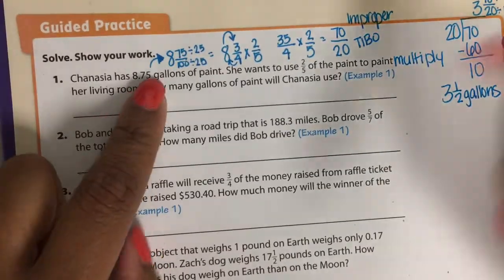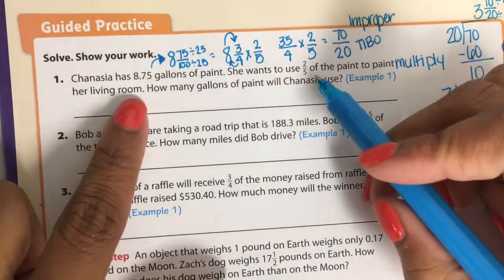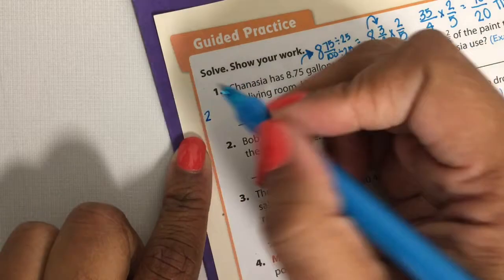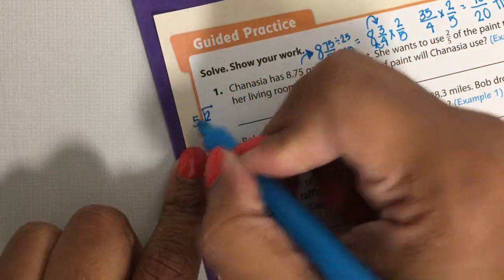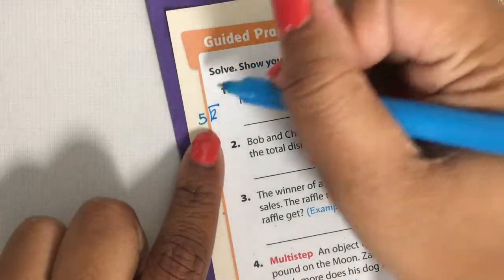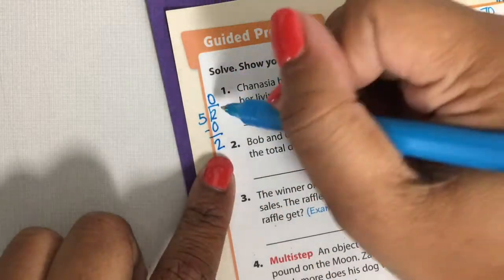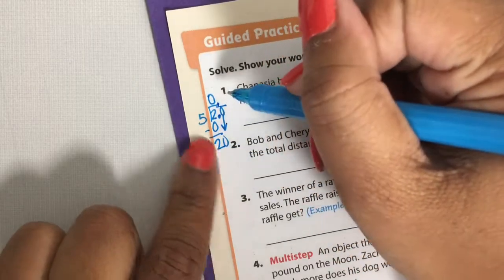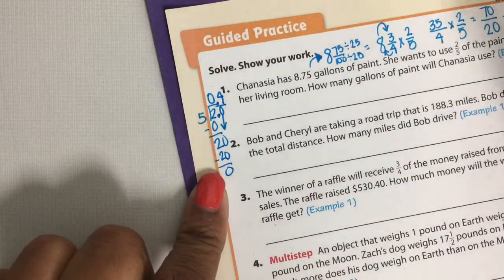The other way I can do it is change 2/5 to a decimal. So I'll do it over here. 2, top in, bottom out. 2 divided by 5. 5 goes into 2 0 times. 0 times 5 is 0. Subtract, I get 2. Add that decimal. Bring it down. 5 goes into 24 times. All right, so 2/5 is 4/10.